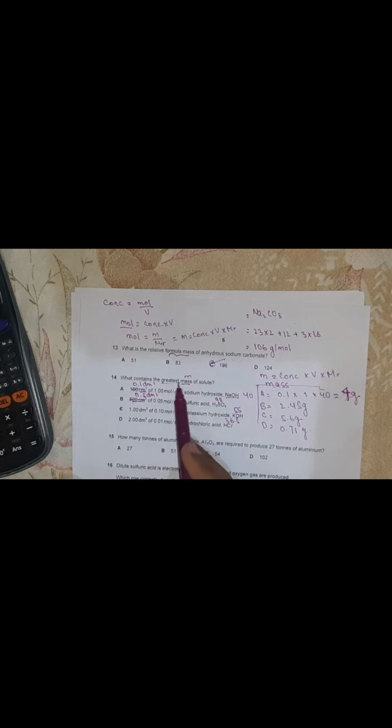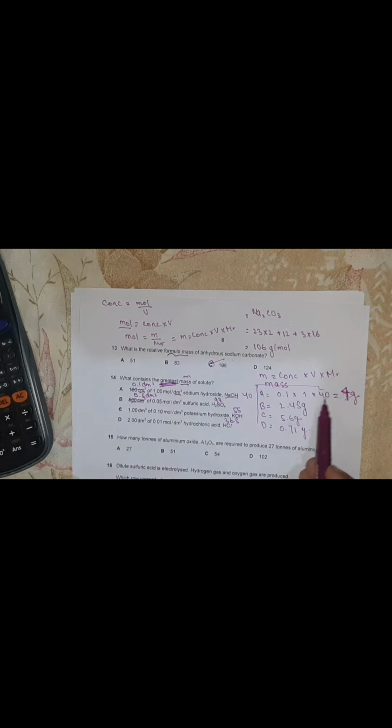So we have to mark the greatest mass. The greatest mass is 5.6, so C is the correct answer here. Next is question number 16. How many tons of aluminium oxide, Al2O3, are required to produce 27 tons of aluminium?